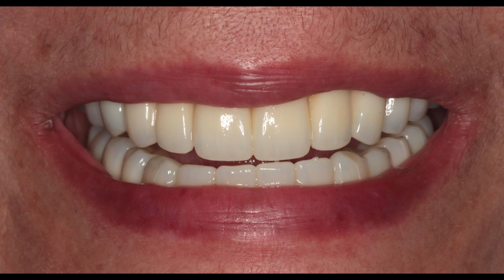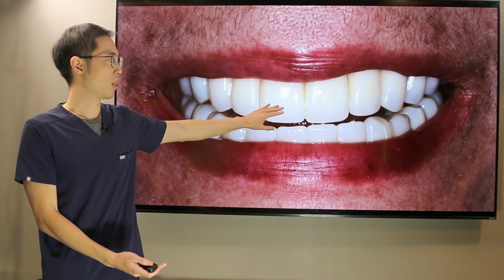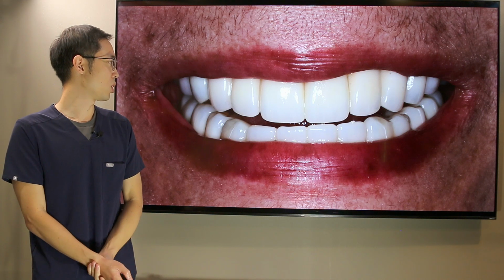And this is a final smile. Really natural looking. You can also appreciate that the teeth have a bit of translucency at the bottom edges of the teeth, and I think the patient was delighted at this outcome, and so are we.